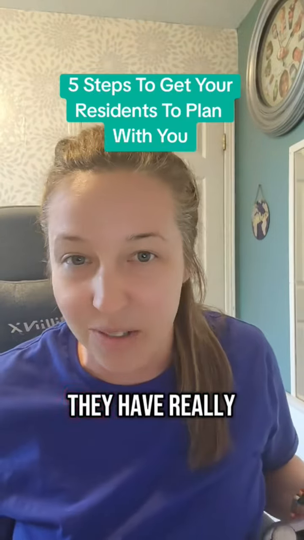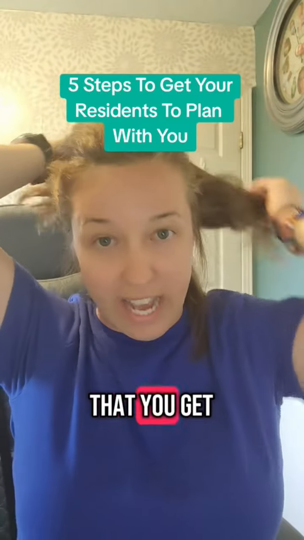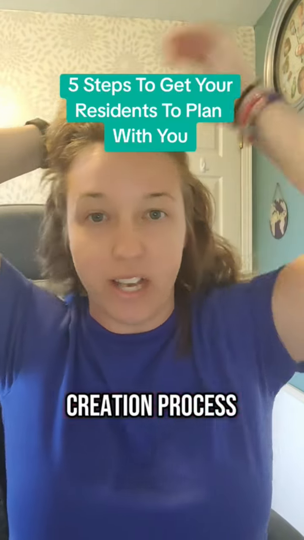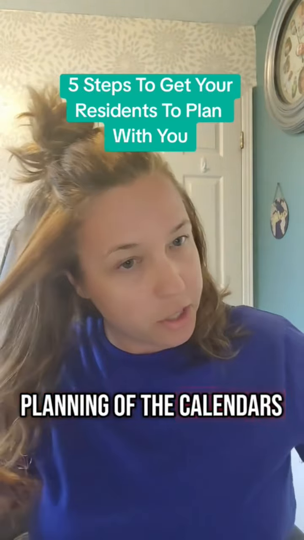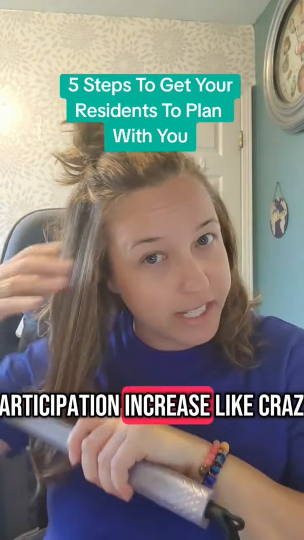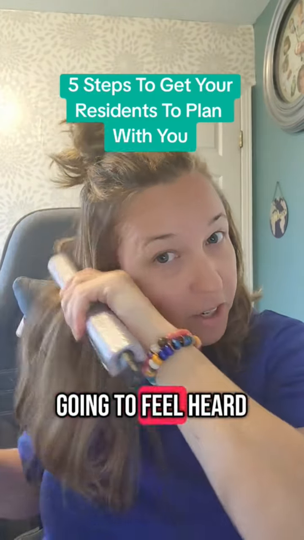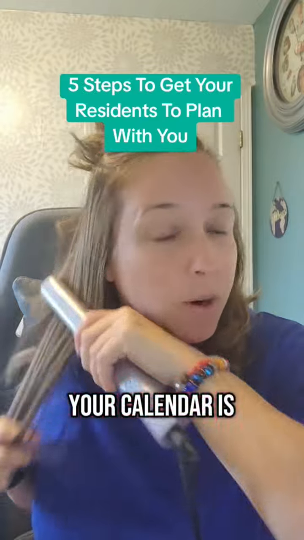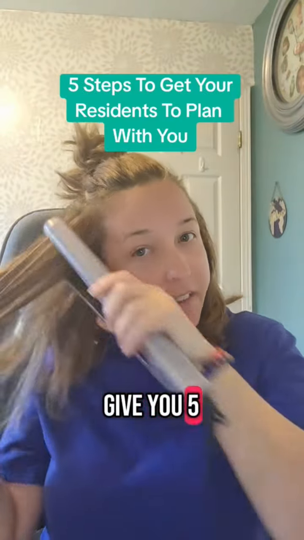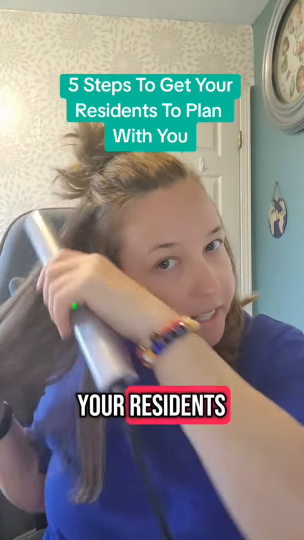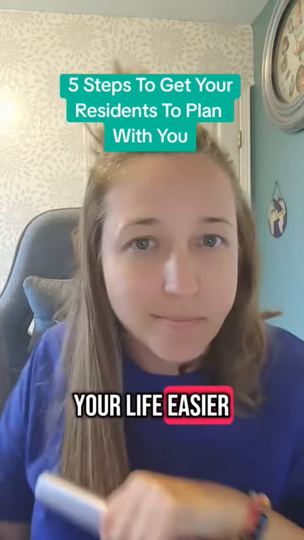And so sometimes they have really cool things that they want to add that you wouldn't even think of. This is why it's so important that you get your residents involved in your calendar creation process. When residents are involved in the planning of the calendars, usually you'll see participation increase like crazy, and that's because your residents are going to feel heard and they're going to feel like your calendar is more personal and more community focused. So I'm going to give you 5 tips to be able to involve your residents in this planning process of your calendar, and it makes your life easier.